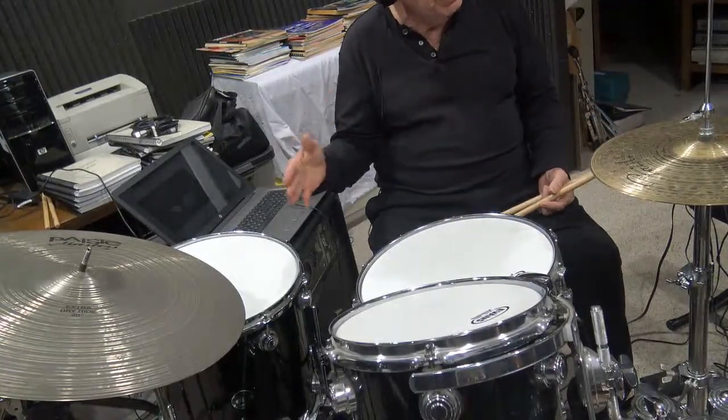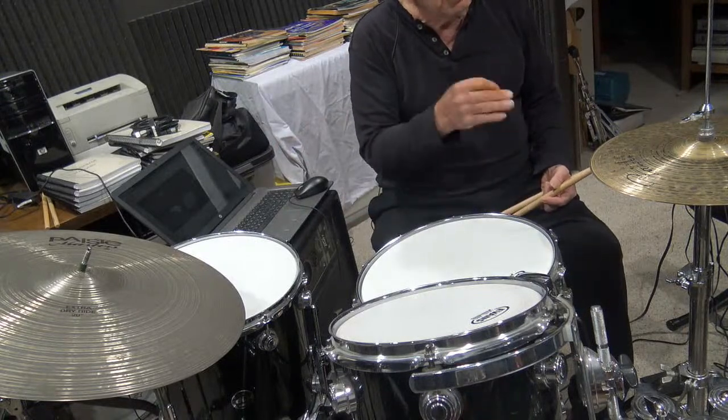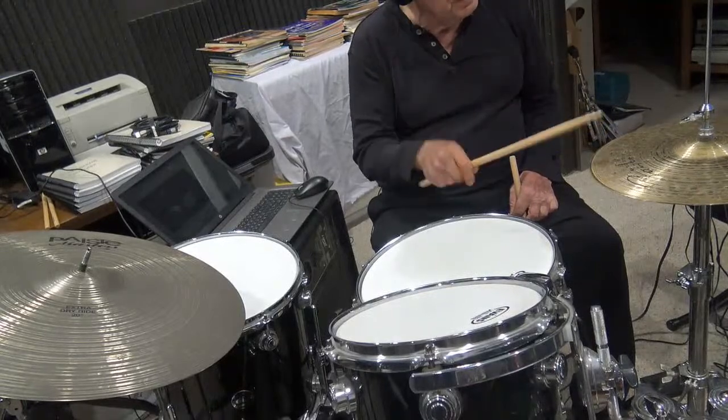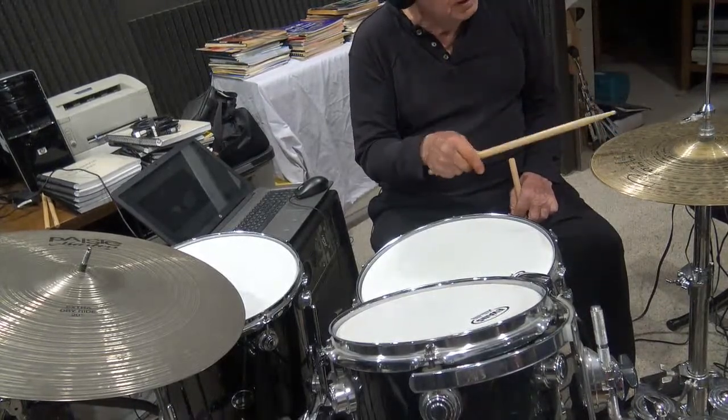Now remember, the right becomes the bass drum, and the left becomes the right hand on the hi-hat. So I have left, right, left, right, left, right. I mean, right, left, oh, sorry. Right, left, right, left, right, left.